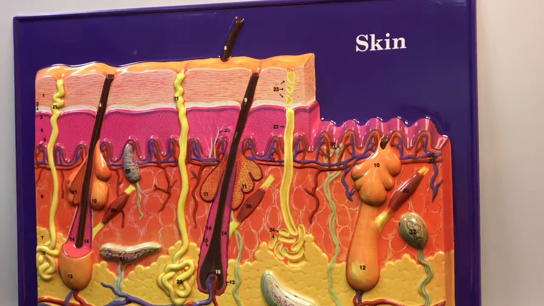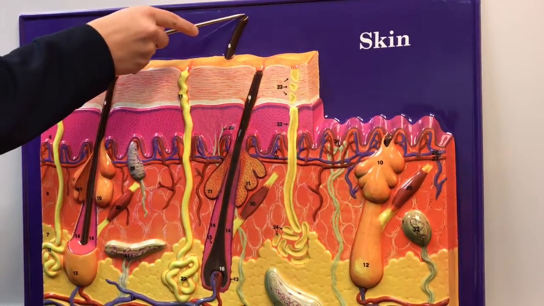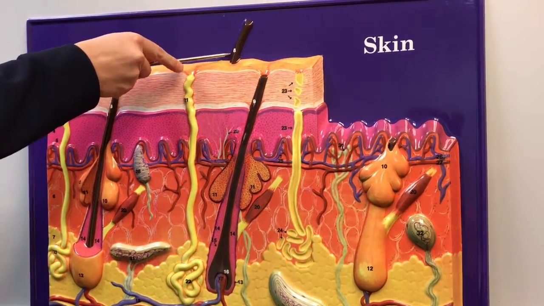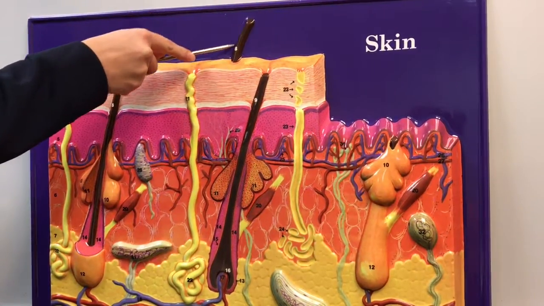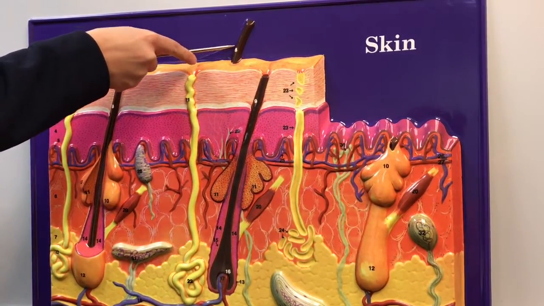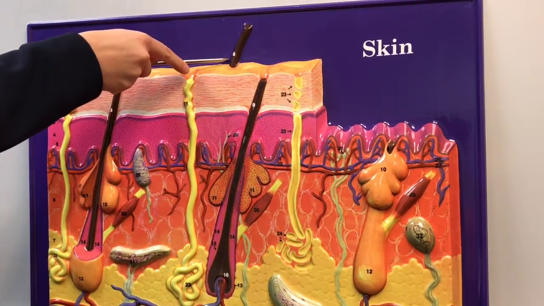The skin has three different accessory structures. The first one we're going to go over is the hair. Now hair helps with sensation, protects us from trauma, as well as helps with impact protection. Also, we have hair in our nose, which filters things through the nose.